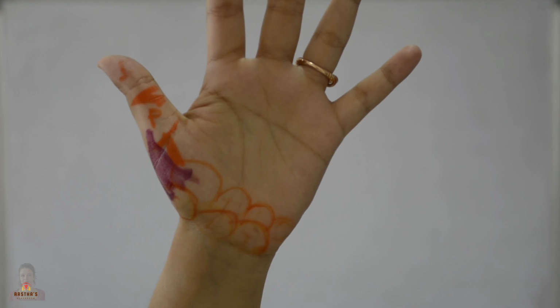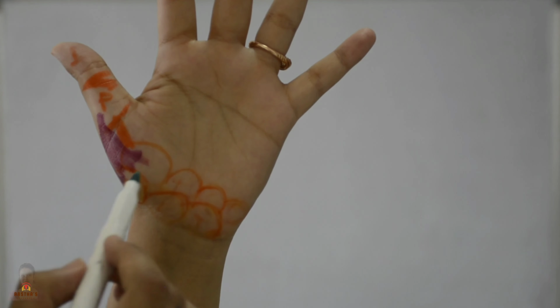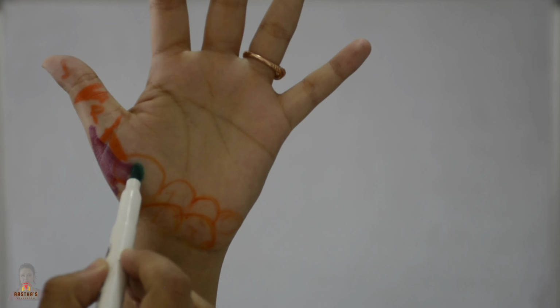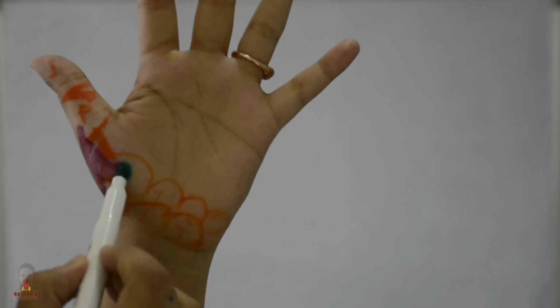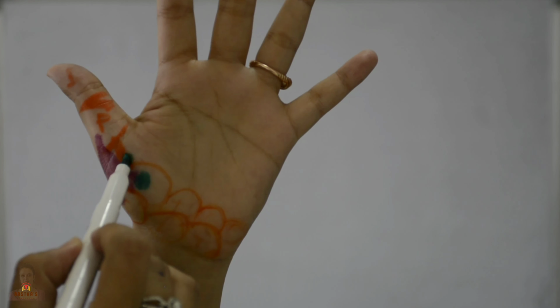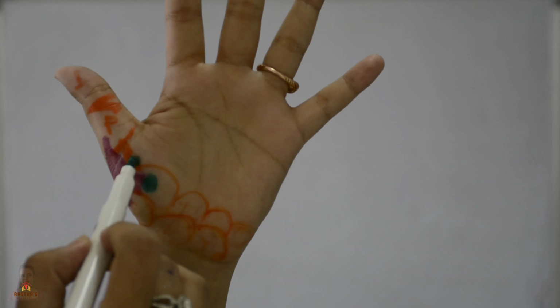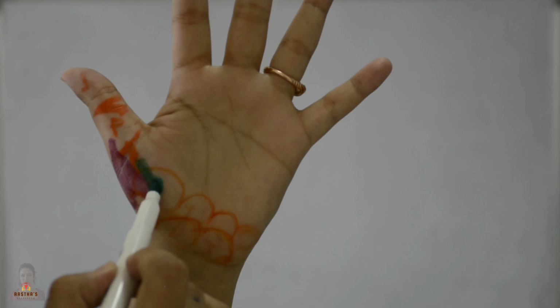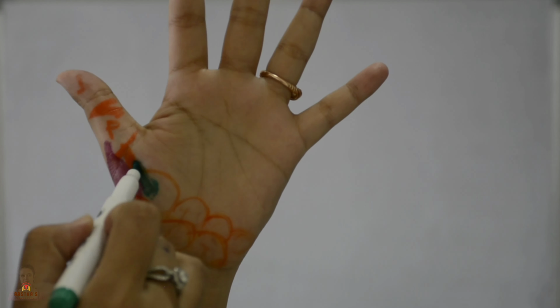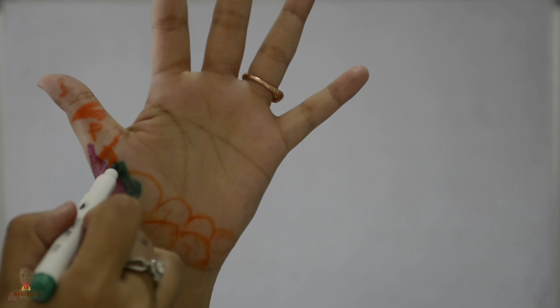Coming to the second muscle, that is opponens pollicis. Opponens pollicis originates from the trapezium bone. So we have our trapezium bone here. It originates from here and gets inserted in the base of the first metacarpal, which is here. So this is the metacarpal, this is the base. It is a very short muscle coming from the trapezium and getting inserted in the first metacarpal base.